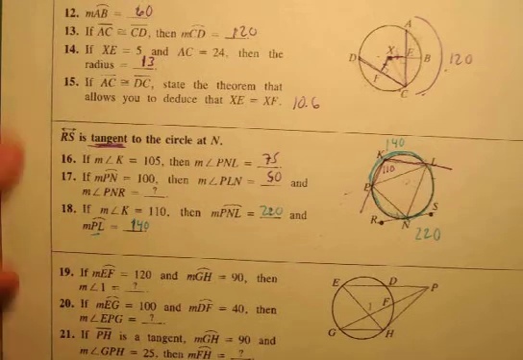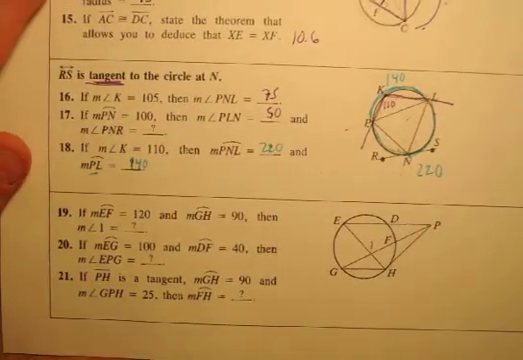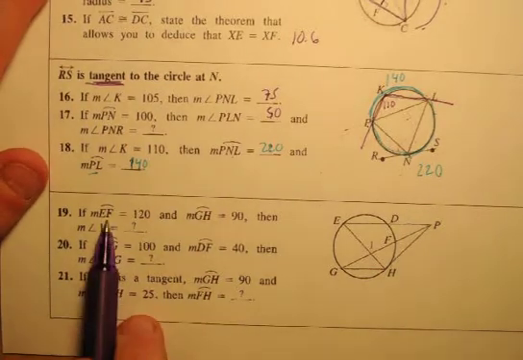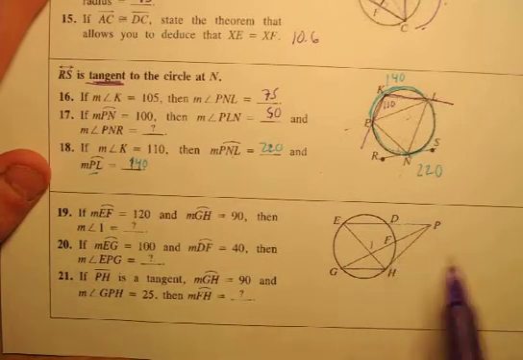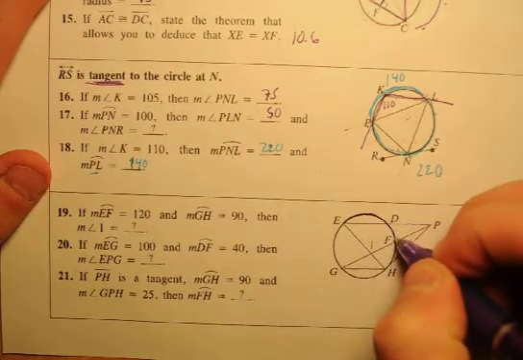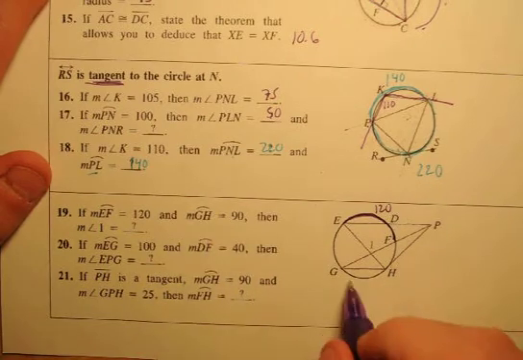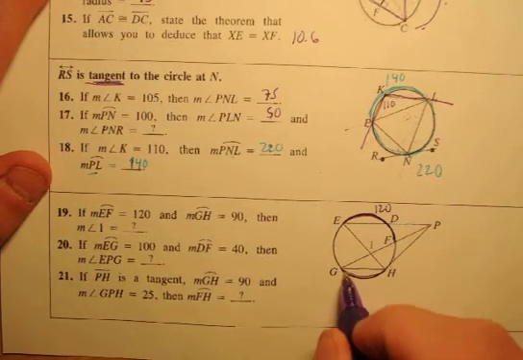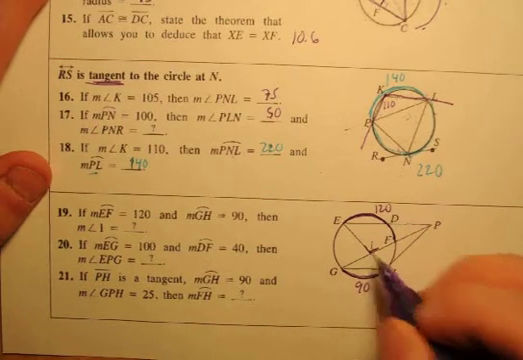Alright, last set on this page, and then I'll probably start a new video. The back page is a little bit more in depth. We have arc EF is 120, and G to H is 90. Find the measure of angle 1.